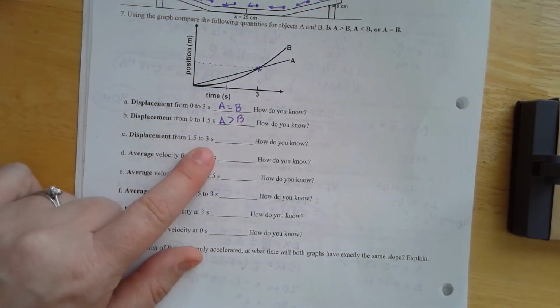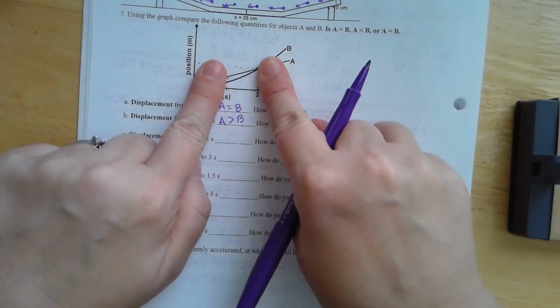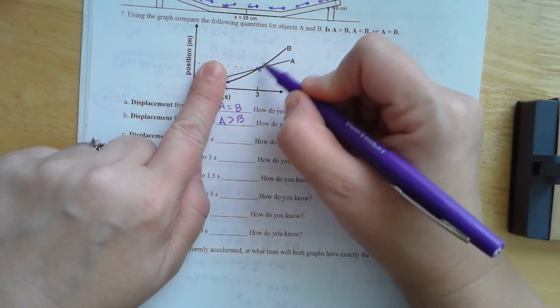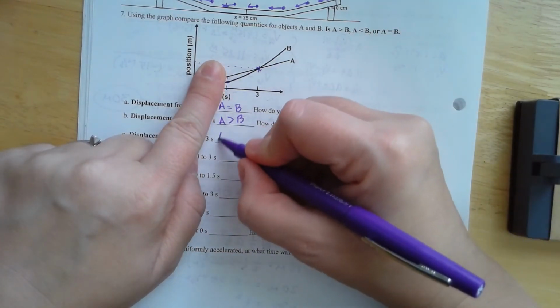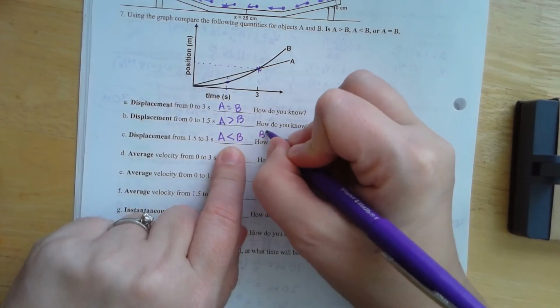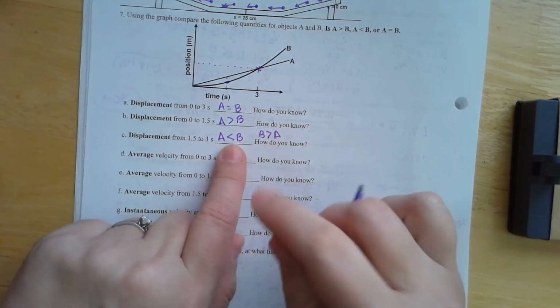Displacement from 1.5 to 3 seconds, the second part, which one had the biggest change? It's going to be B because it started from farther away, even though they ended up at the same place. So I like to write it that way. You could also write B is greater than A. Those two things mean the same thing.